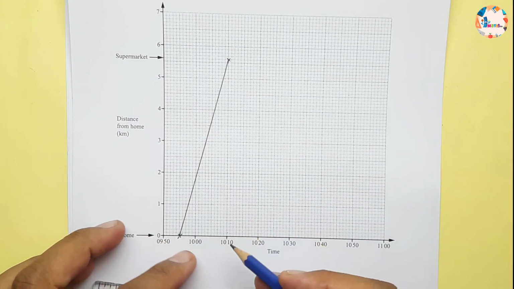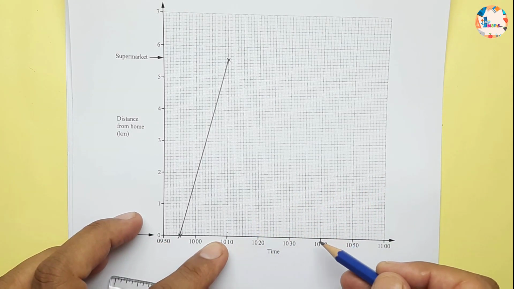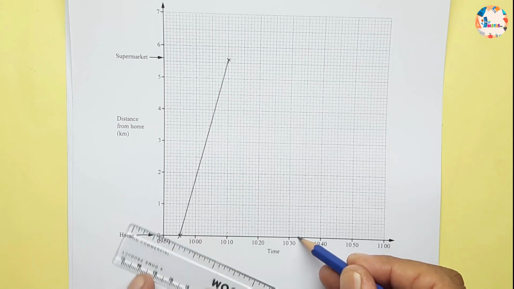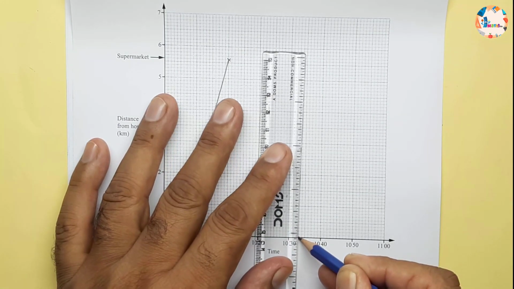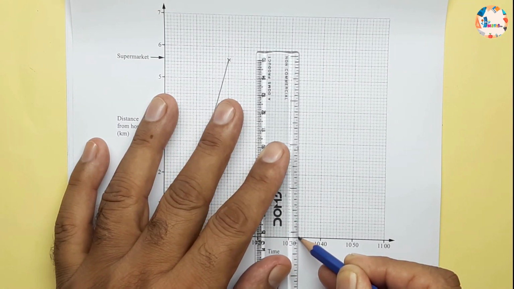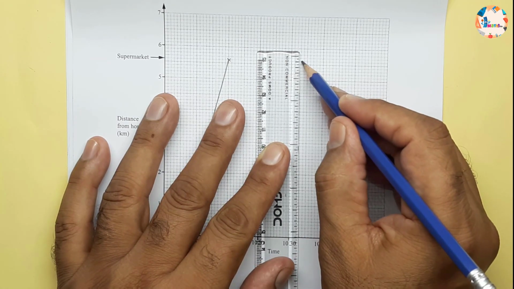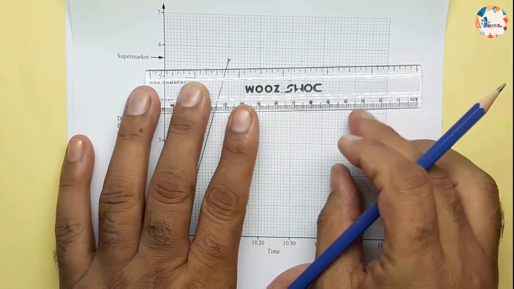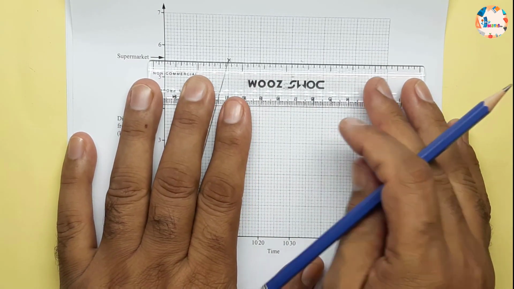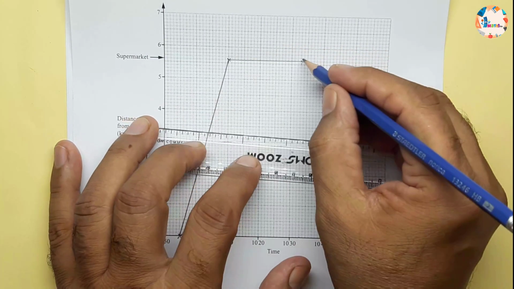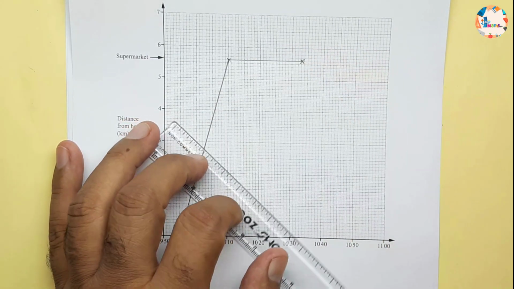23 minutes, this is 10:10, so 23 will be 10:33 basically. So 33 will be this reference, line will be tracing this one. So we can join this. This is her stay in the market up to this one.